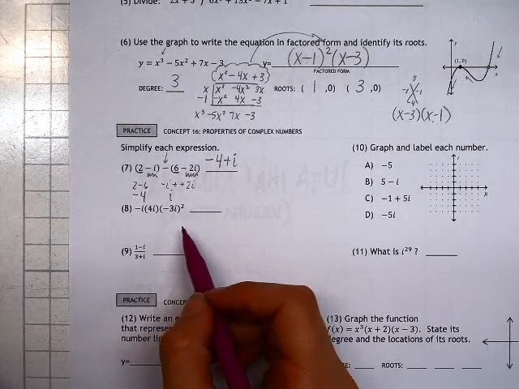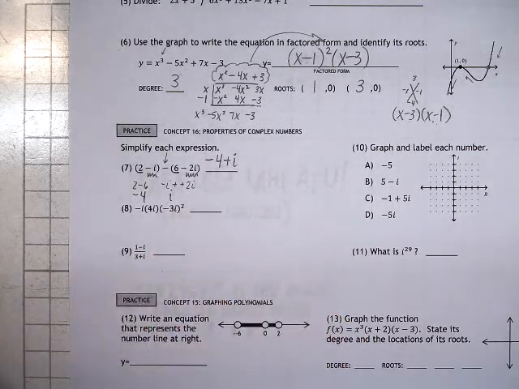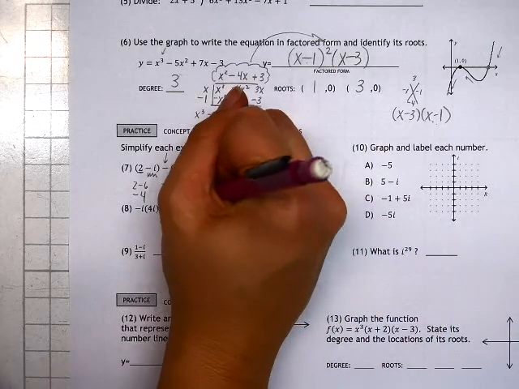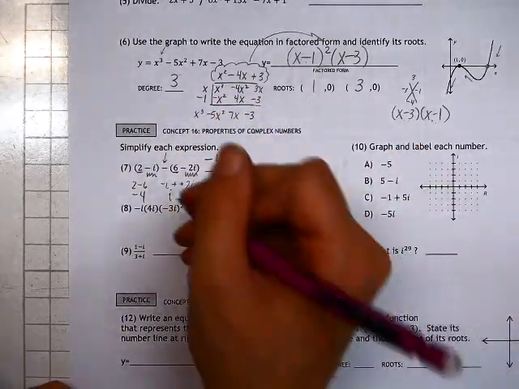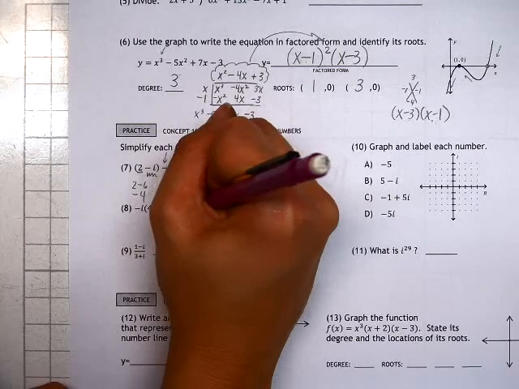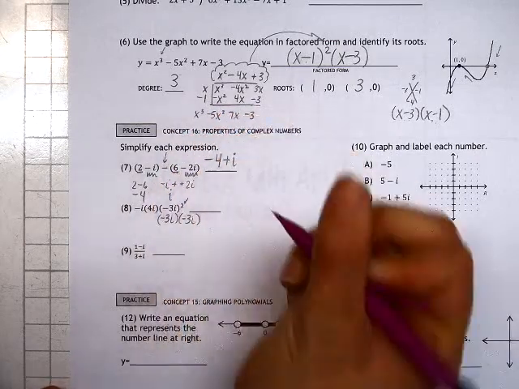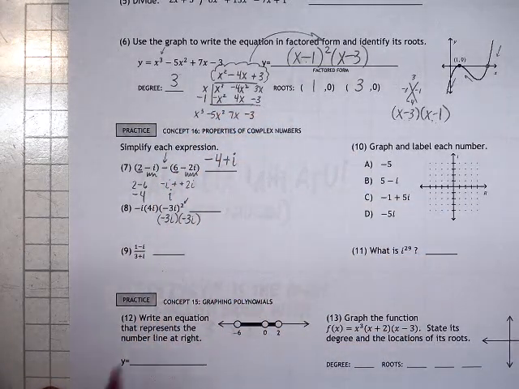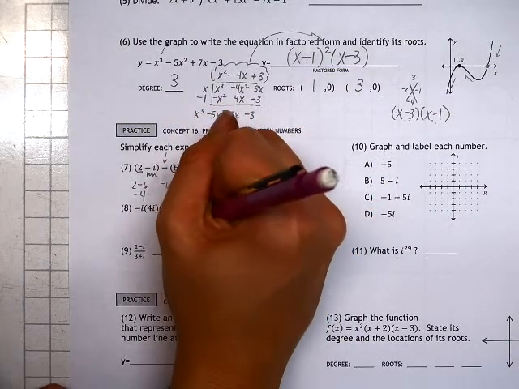In number 8, we'll need to follow the order of operations to be able to simplify all these things multiplied together. Order of operations, or PEMDAS, says that we have to start first with any exponents. Negative 3i squared really does mean negative 3i times negative 3i. It's negative 3i twice. And if we multiply that, that would give us 9i squared.